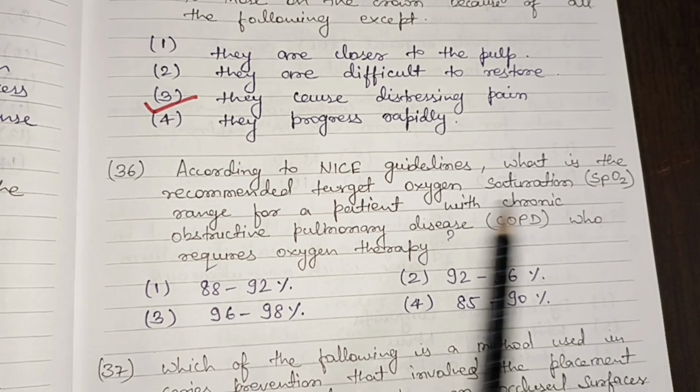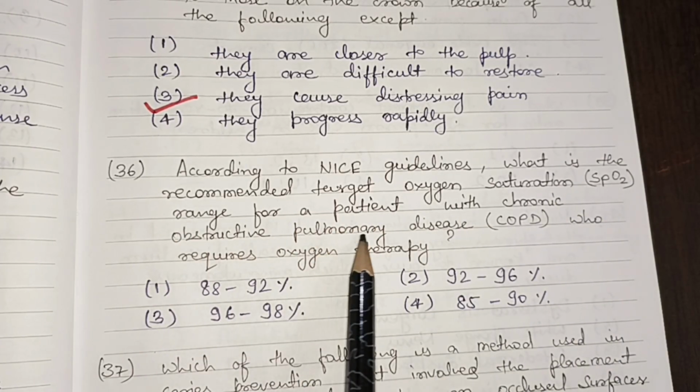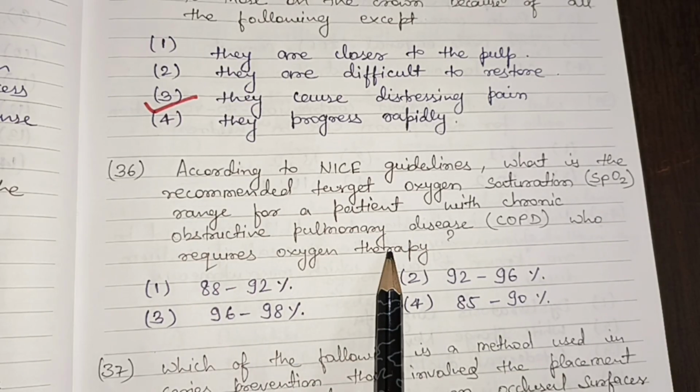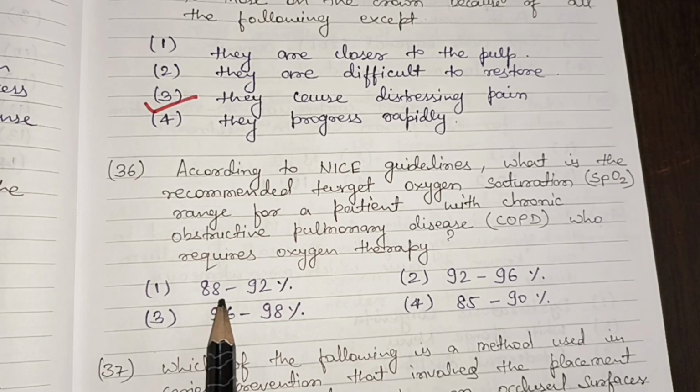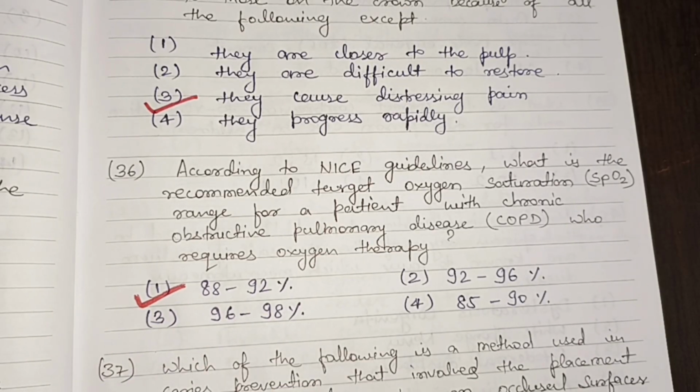Question 36 is, according to NICE guidelines, what is the recommended target oxygen saturation range for a patient with chronic obstructive pulmonary disease (COPD) who requires oxygen therapy? First, 88 to 92%, 92 to 96%, 96 to 98%, and 85 to 90%. The correct answer is option 1, 88 to 92%.